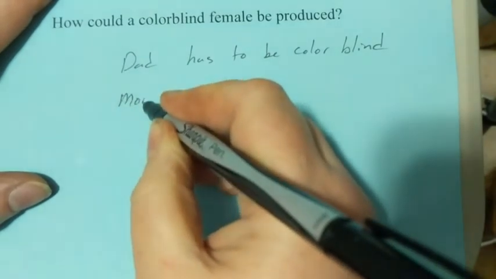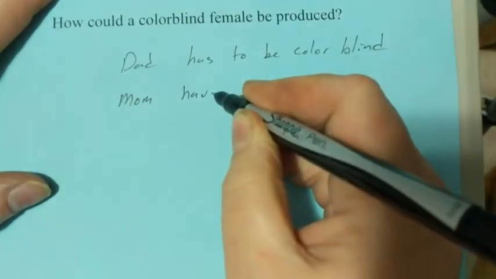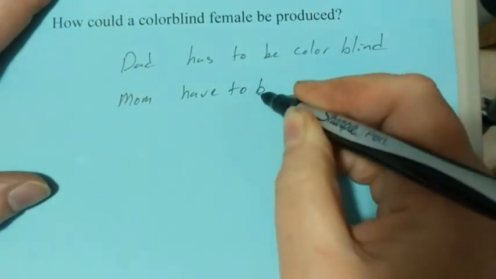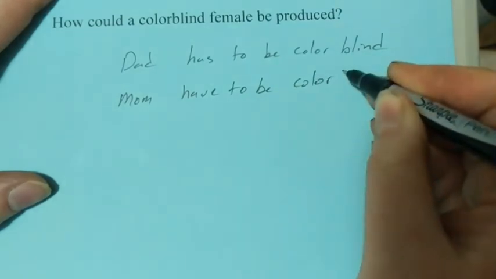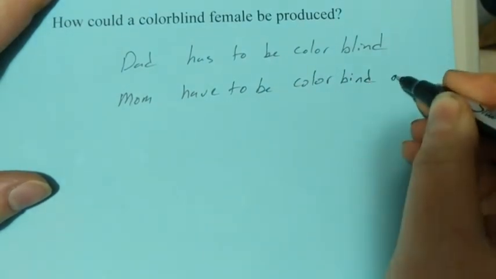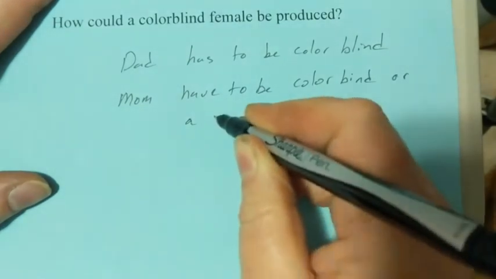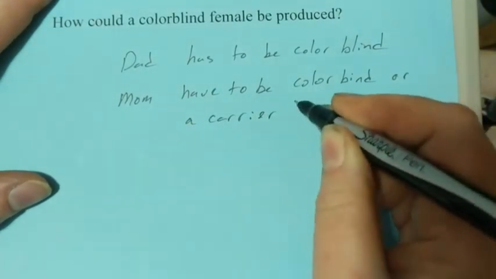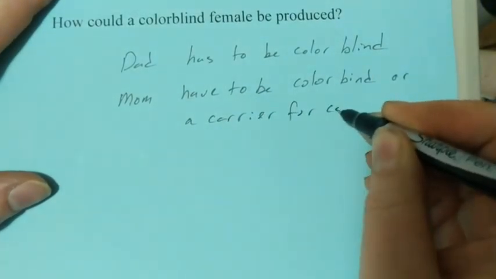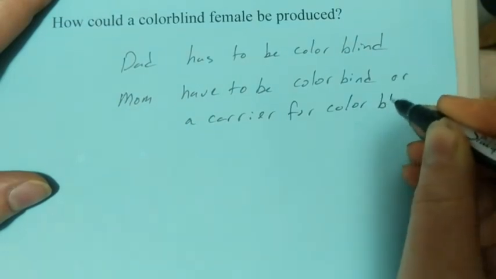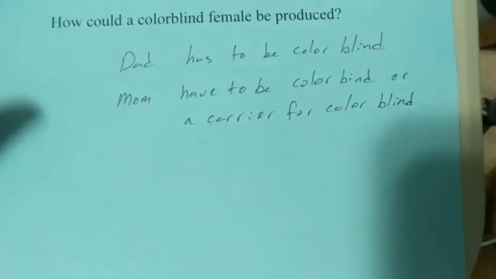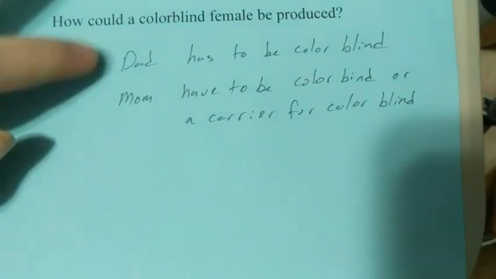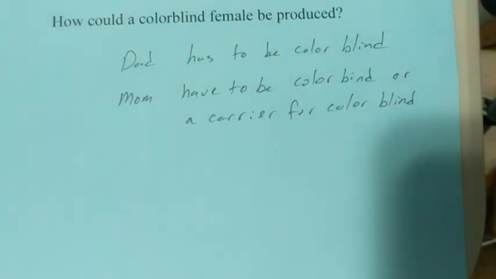Mom would have to be colorblind or a carrier for colorblindness. Because the daughter has to inherit 2 recessive alleles, 1 from her dad, 1 from her mom.